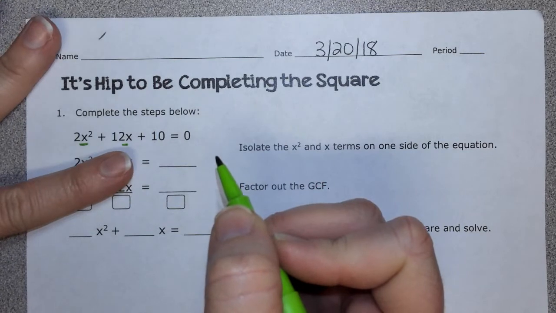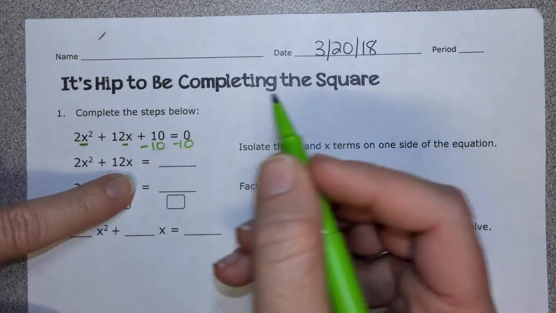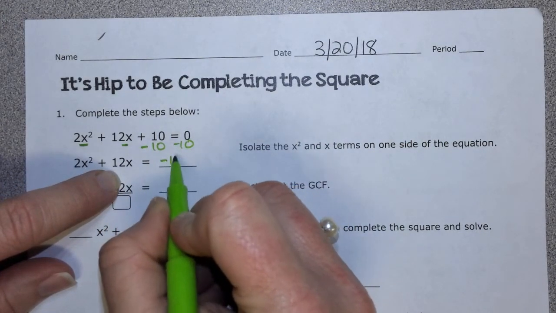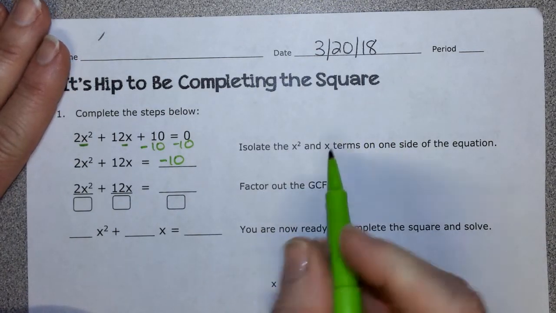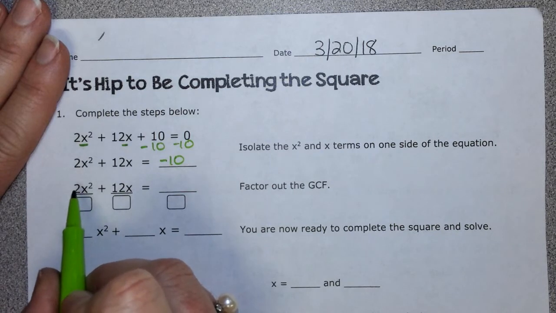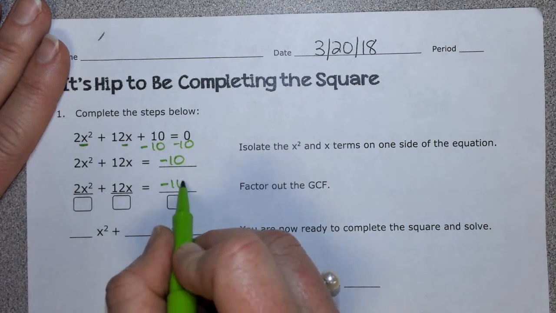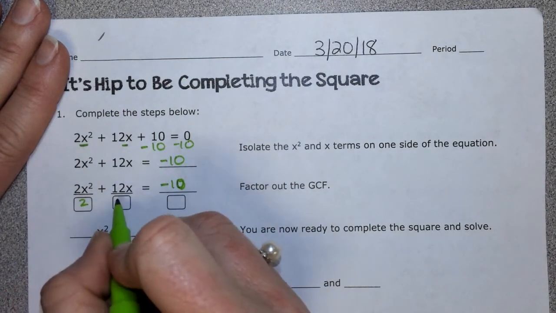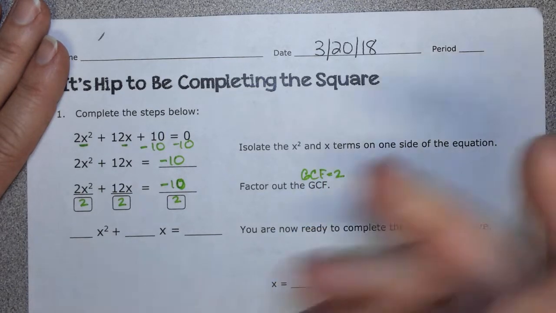So in order to get these by themselves, I'm going to need to subtract 10 from both sides. So that's going to leave me with 2x squared plus 12x equals negative 10. Next, they're telling me to factor out the GCF. So I'm always going to start with my smallest number to see if that is my greatest common factor. And in this situation it is, because 2 can divide 2 and 2 can divide 12, and it can also divide negative 10. Okay, so that's what we're going to put here is 2, because our GCF is 2.